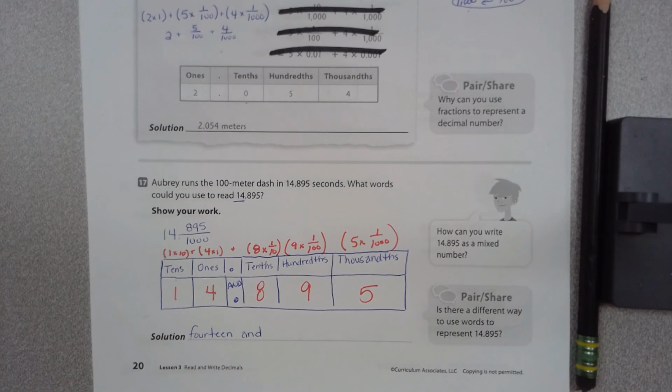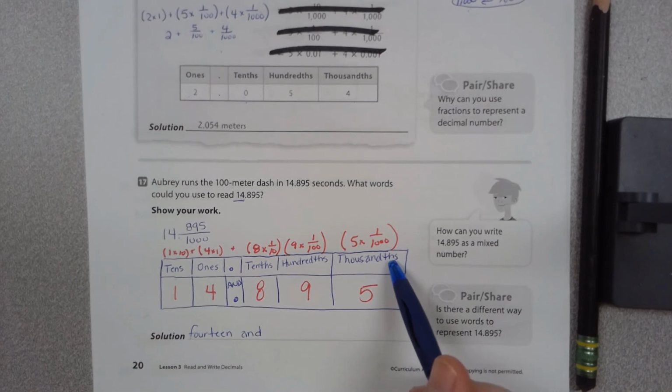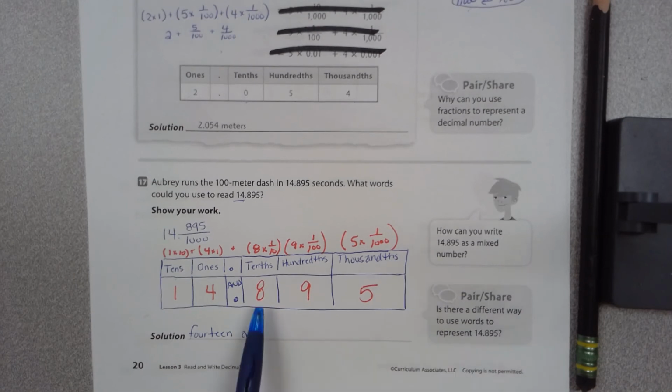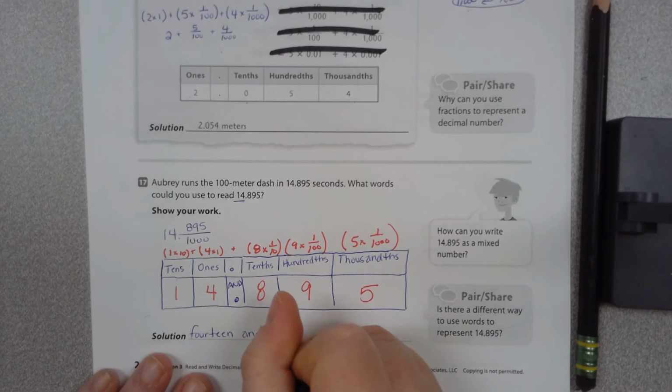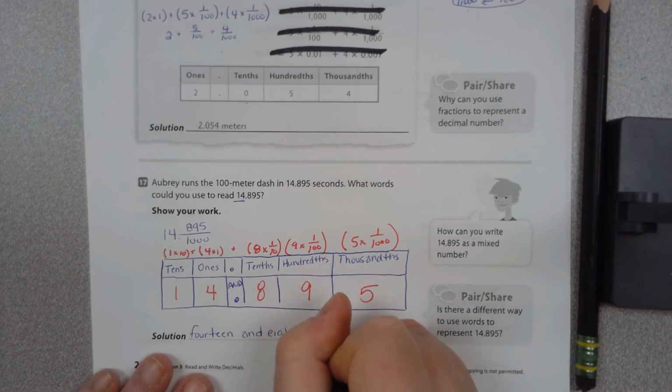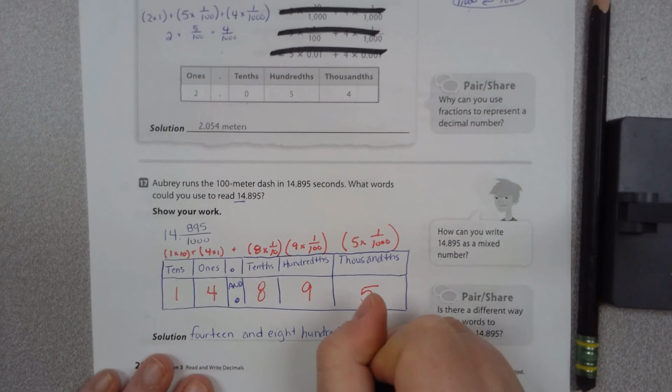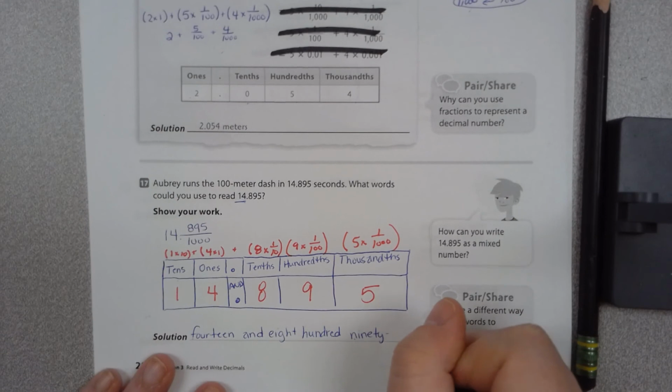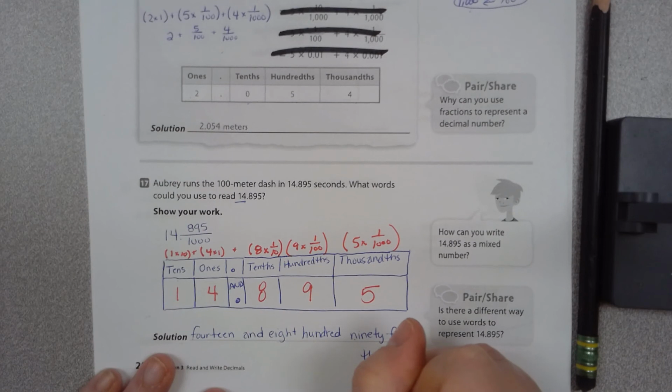Now, first thing you're going to do is find the smallest unit. The smallest unit is the 5, and it's in the thousandths place. So I'm going to say the number, and then I'm going to tag thousandths to it. So just say the number, 895 thousandths. So 890. Yes. I always forget that there's an E in 90, and it throws me off sometimes.